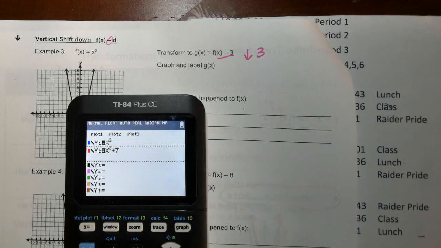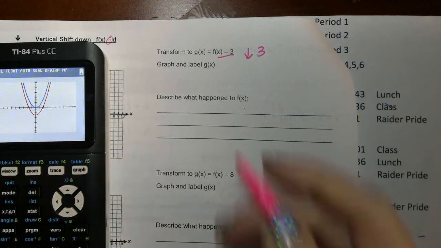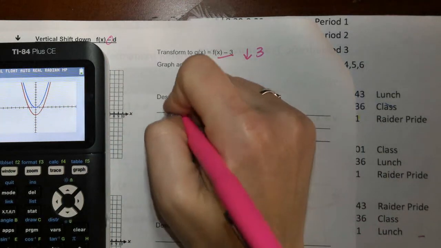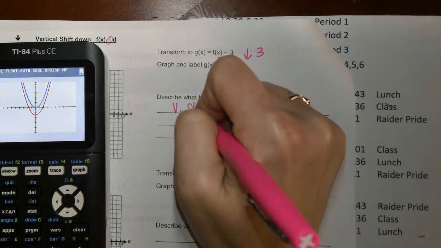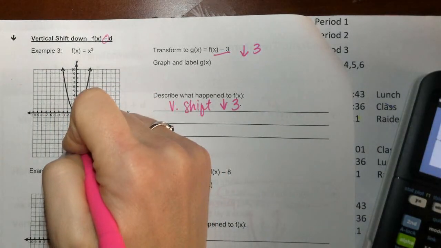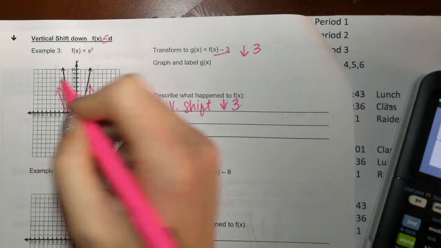Instead of it going up now, the whole parabola should be going down 3. So what has happened to f of x? It was a vertical shift down 3. So now it's down here at negative 3. There it is. Okay.